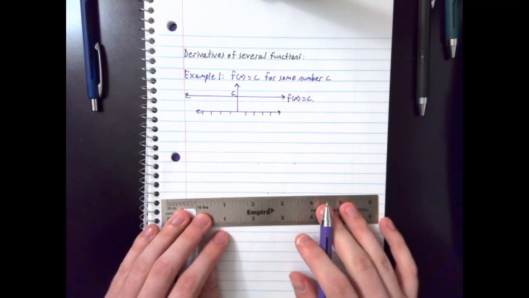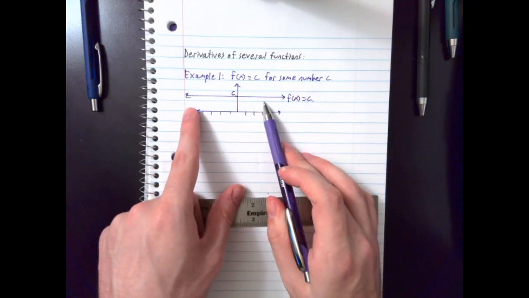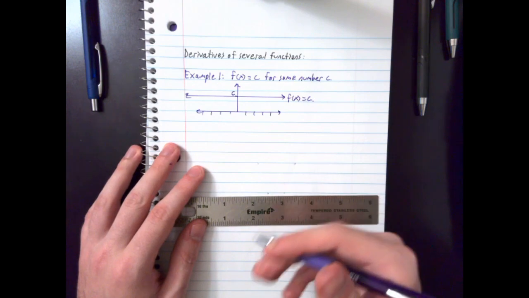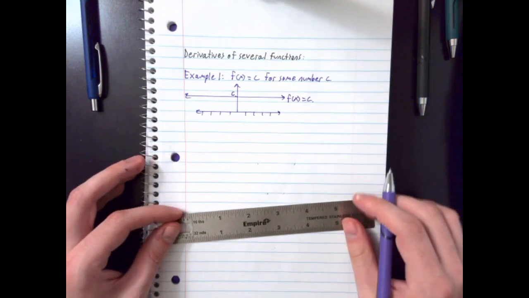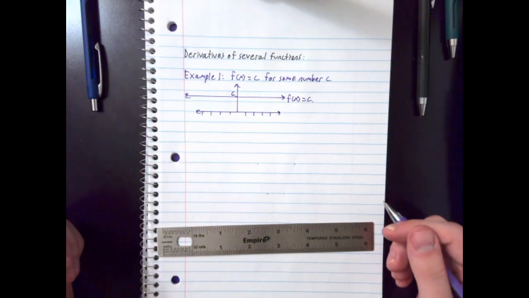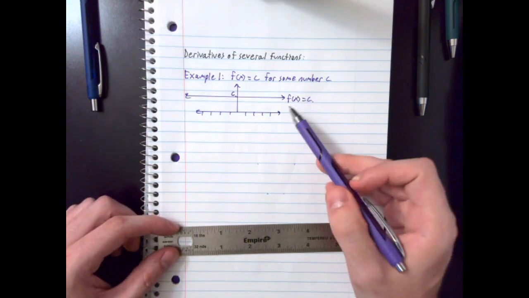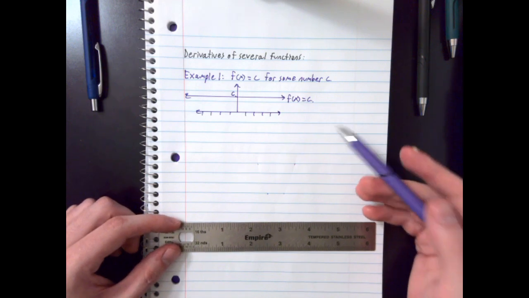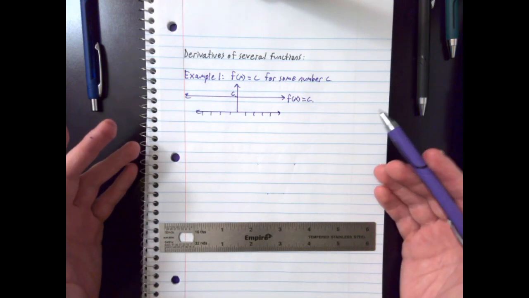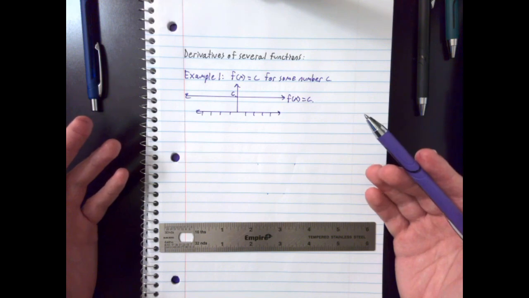And so if the graph of f of x looks like this, and we know that the derivative represents the instantaneous rate of change of a function, and f of x is constant, that is, it's not changing, what do we expect the derivative to be?